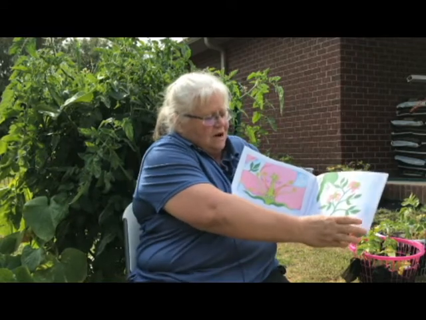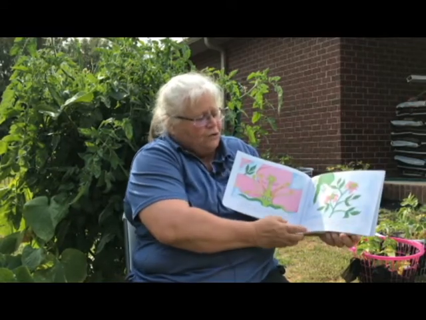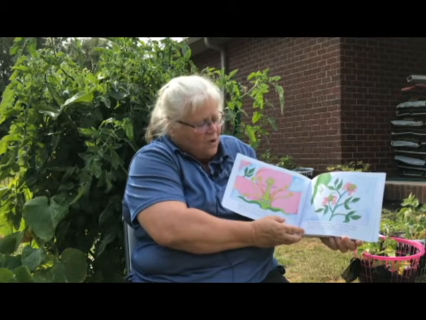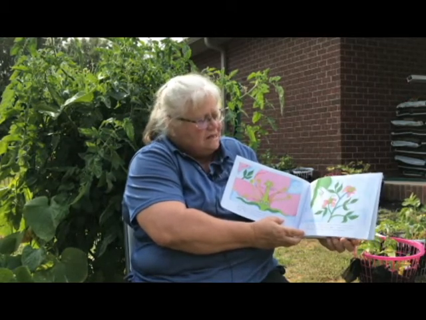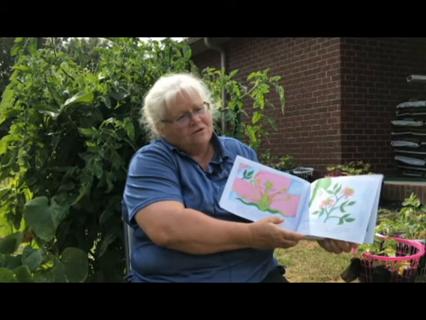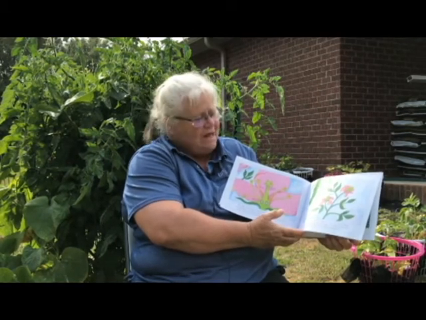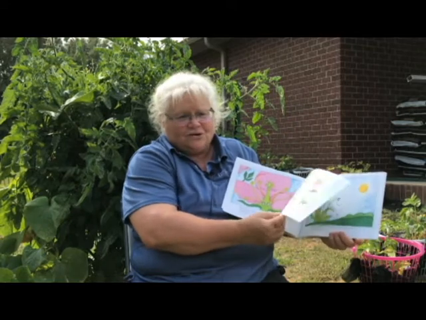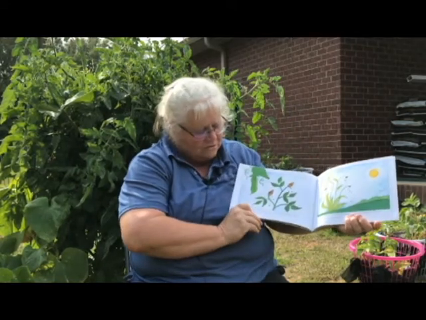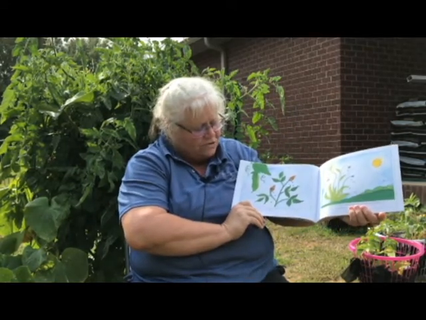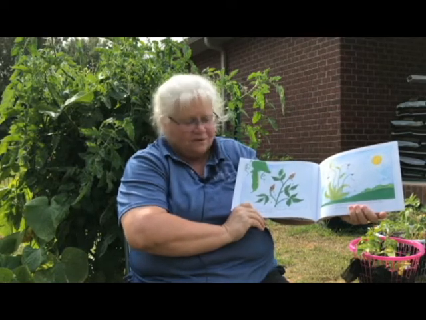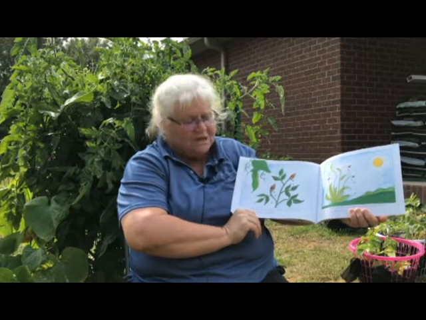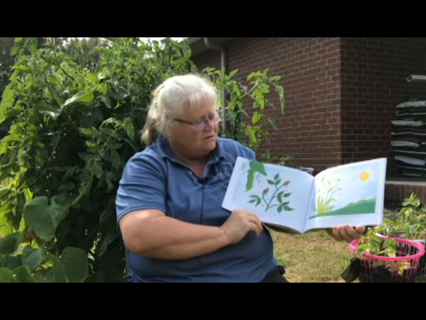As the seeds become bigger, a fruit or pod grows around them. The fruit or pod protects the seeds. So as you see the petals falling off, that's what's happening. Those seeds are starting to form inside that fruit. When the fruit or pod ripens, it breaks open. The seeds are ready to become new plants.